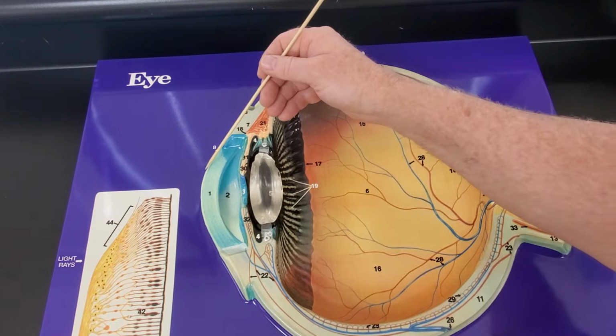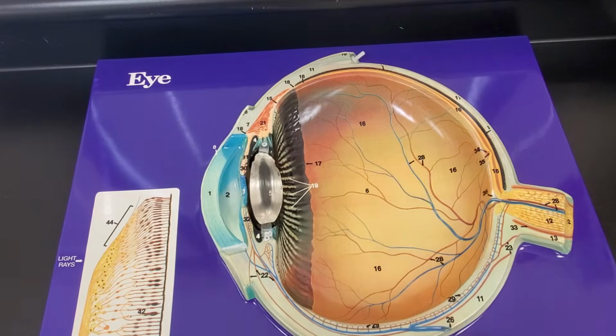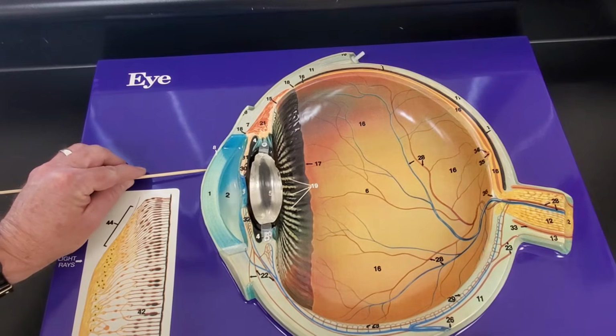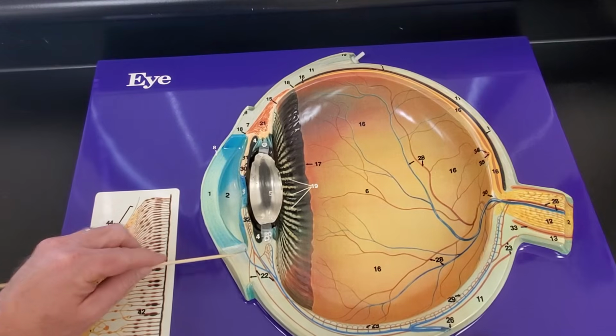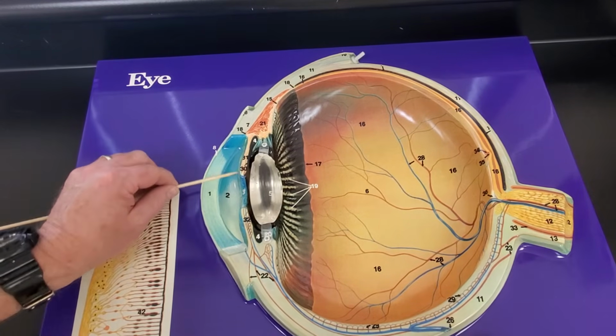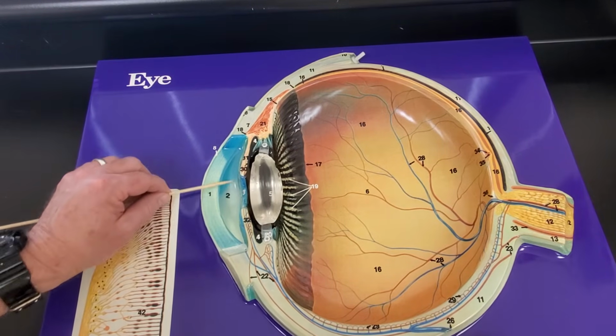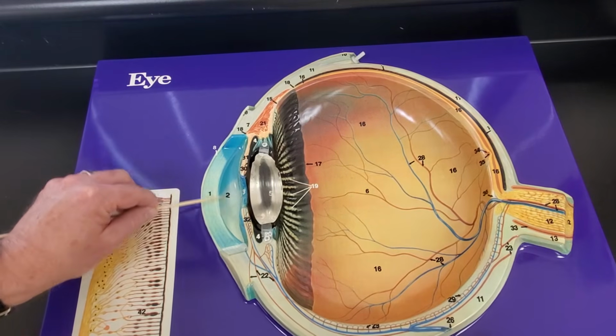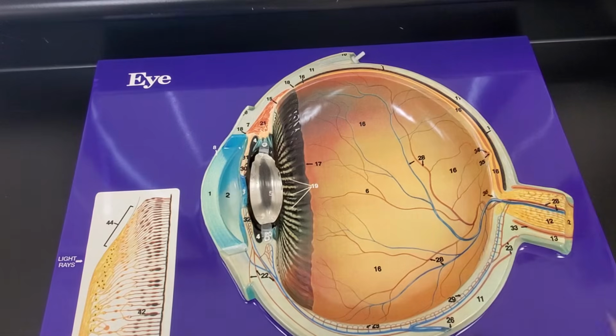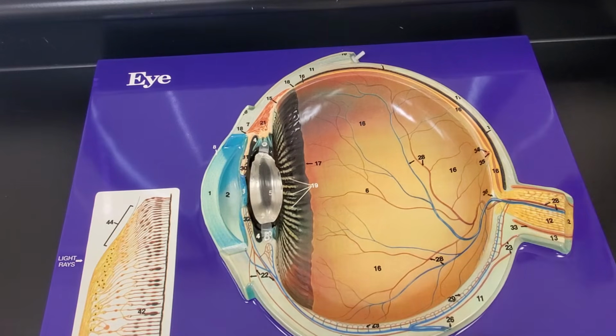We have the ocular conjunctiva, the little white lining, the cornea, and this ramped up area is called the corneal limbus, and then we have the iris and pupil. We have the anterior chamber, posterior chamber, and together they make up the anterior cavity. This would be your posterior cavity back here.